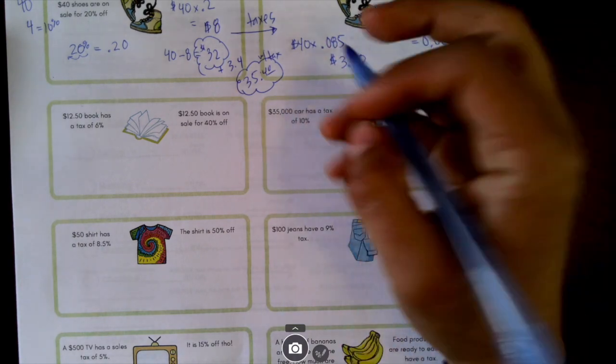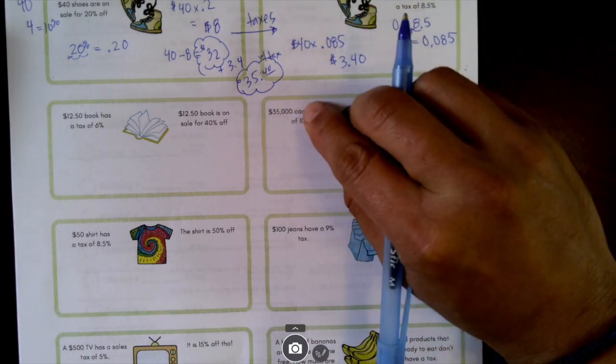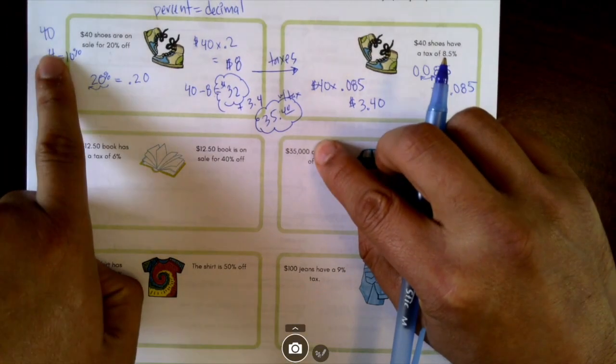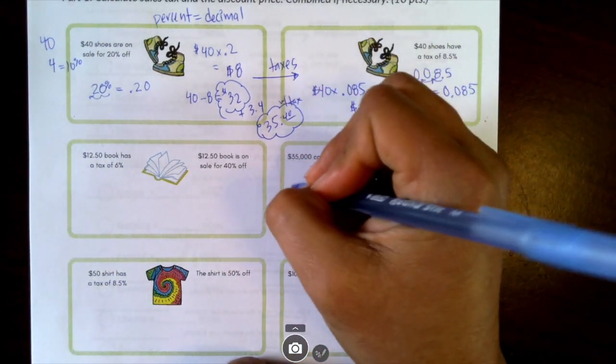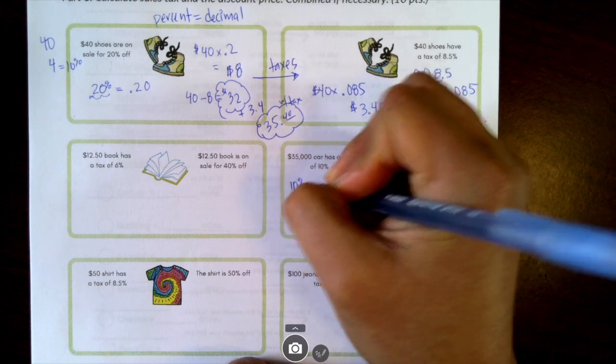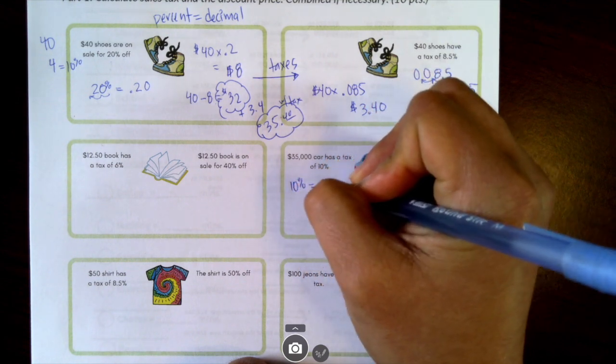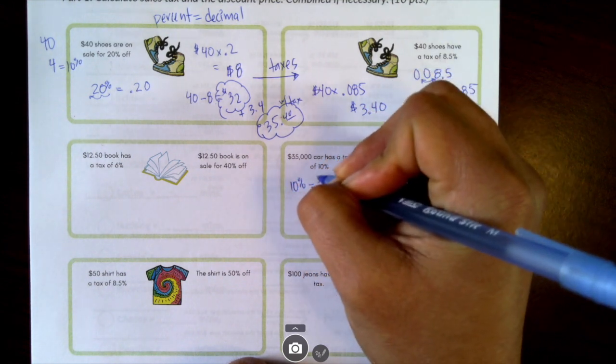We just cover up the last digit, like how we did over here. We just cover up the 0. So in this case, it's a 0. So 10% is easy to calculate. 10% equals $3,500. So that's a lot of money.